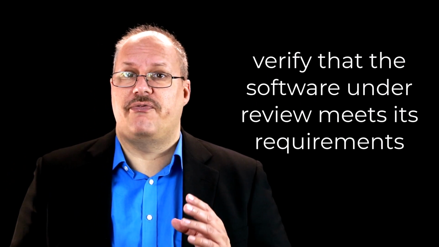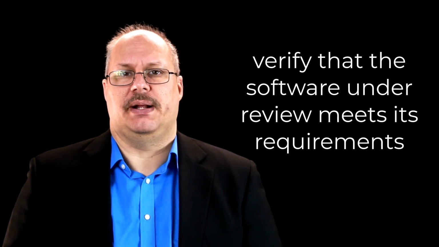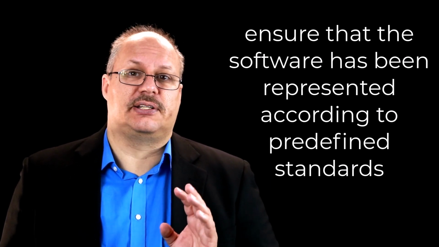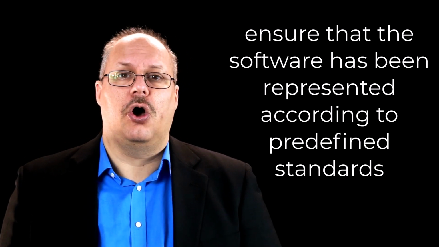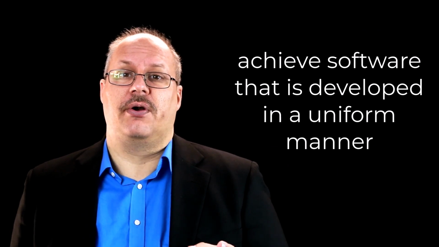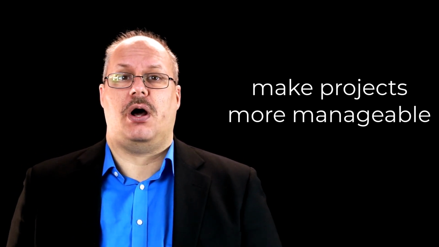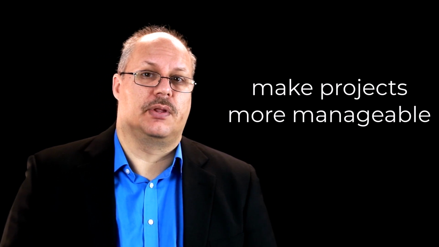It's going to verify that the software under review meets the requirements. It's also going to ensure that the software has been represented according to predefined standards. Next, its goal is to achieve software that is developed in a uniform manner. And finally, it works on making projects more manageable.